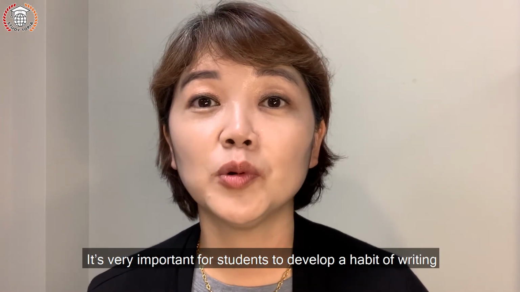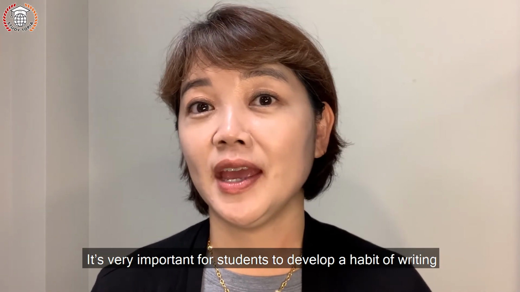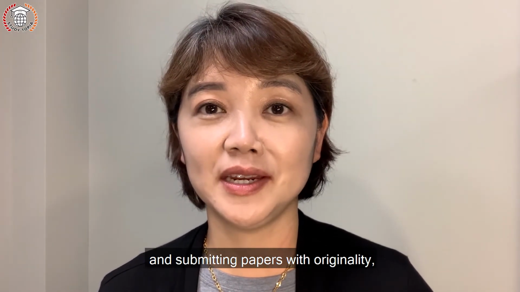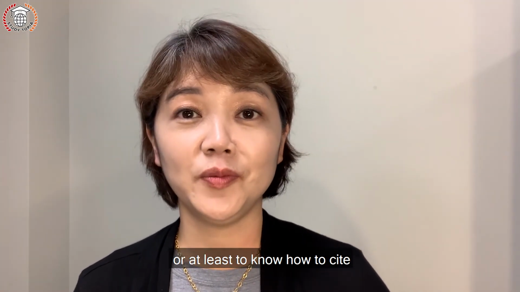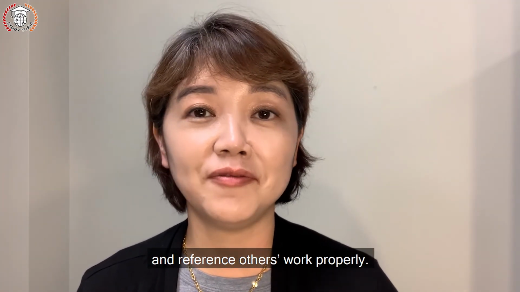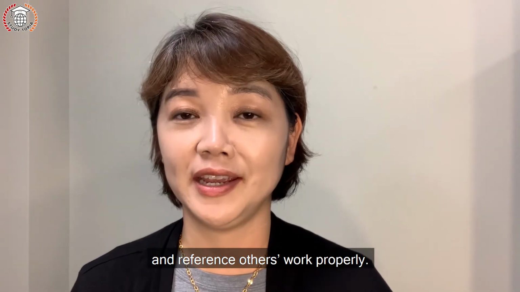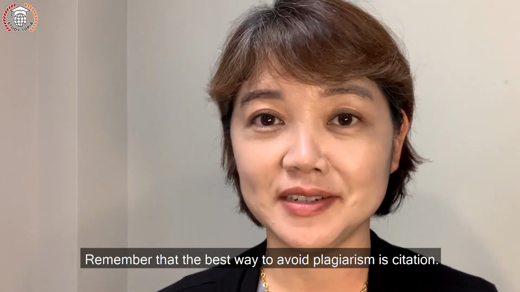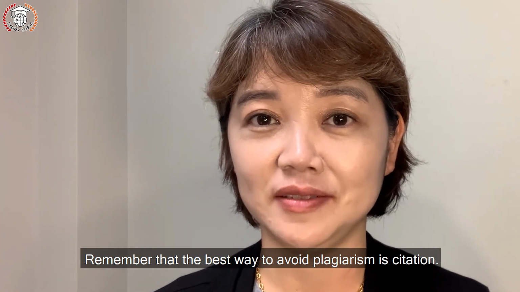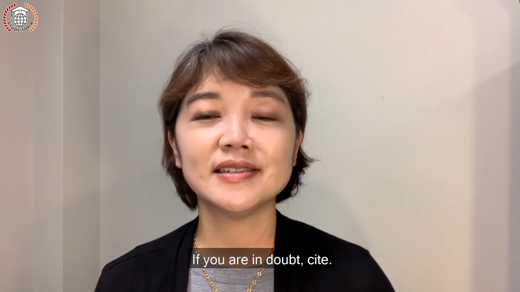It is very important for students to develop a habit of writing and submitting papers with originality, or at least to know how to cite and reference others' work properly. Remember, the best way to avoid plagiarism is citation. If you are in doubt, cite.